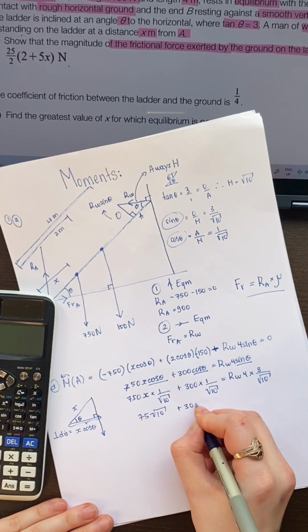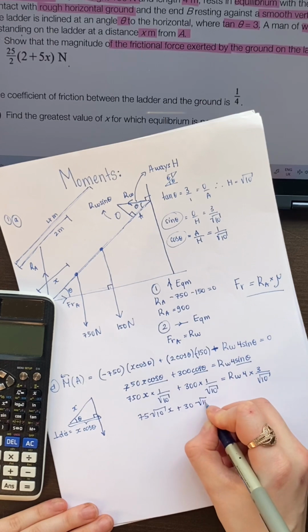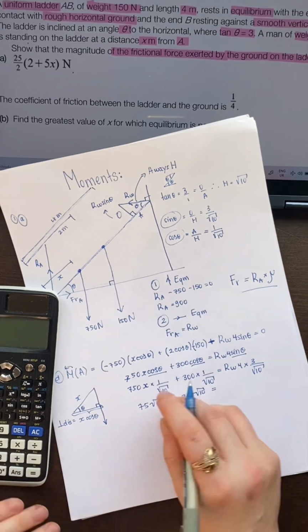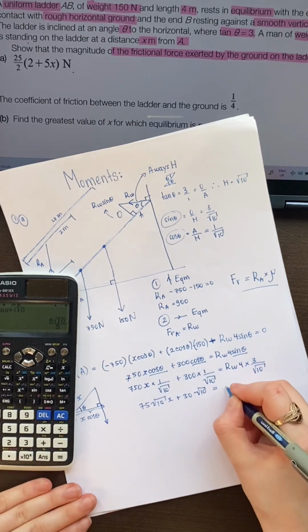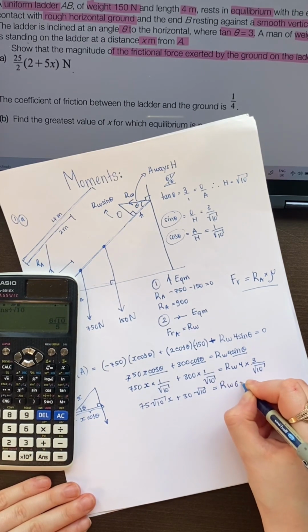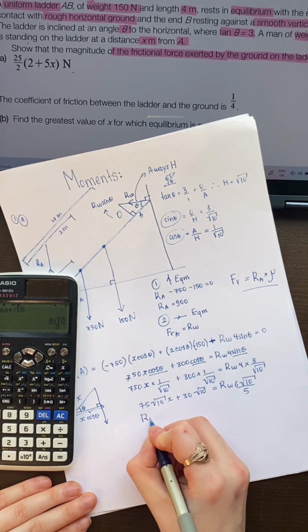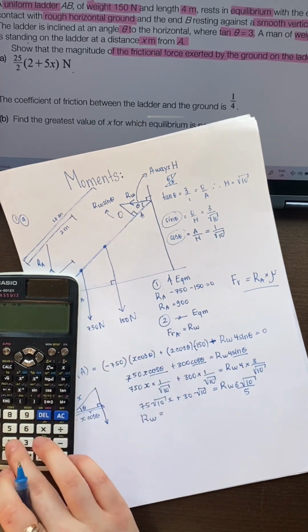Notice how our horizontal equilibrium equation says that friction at A equals RW. So once we find RW, we have found the friction that was asked in the question.